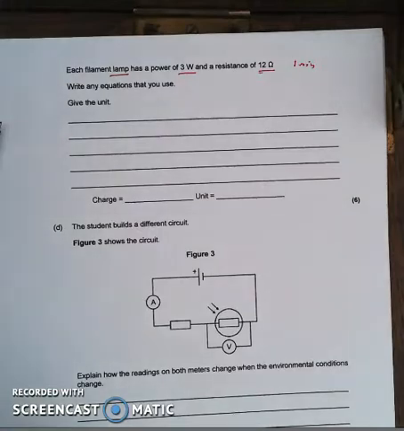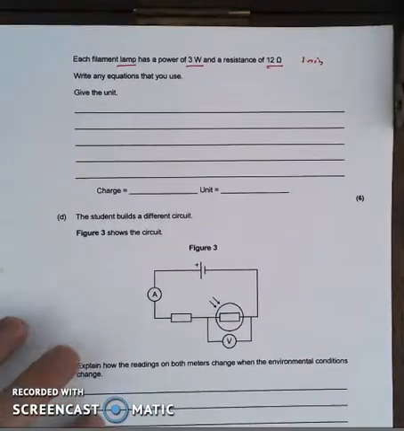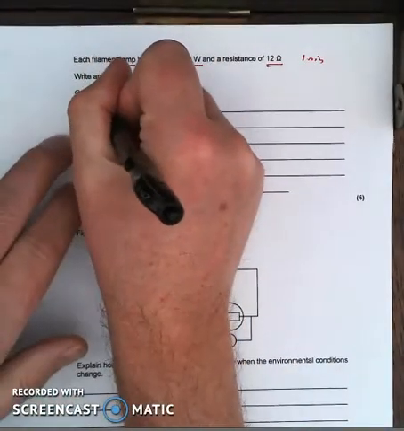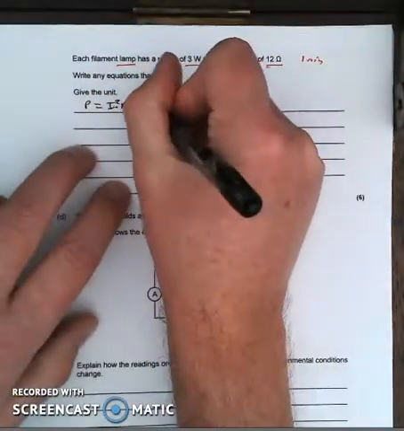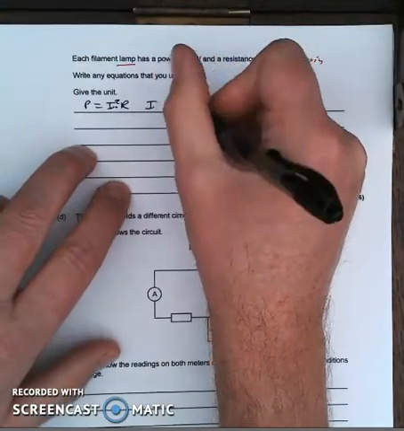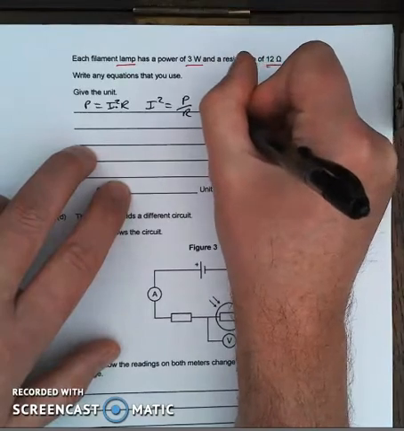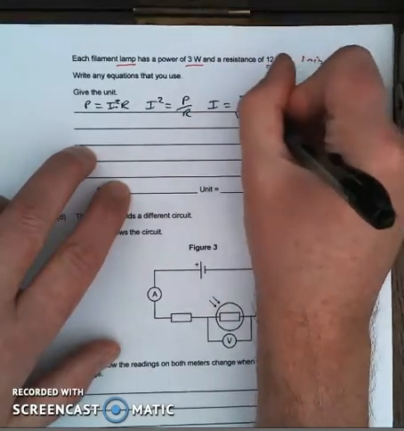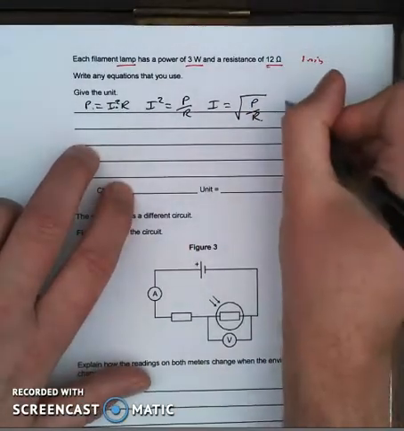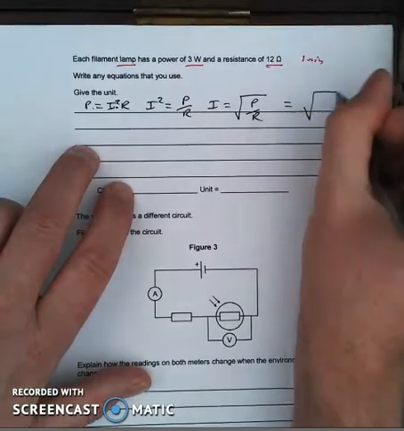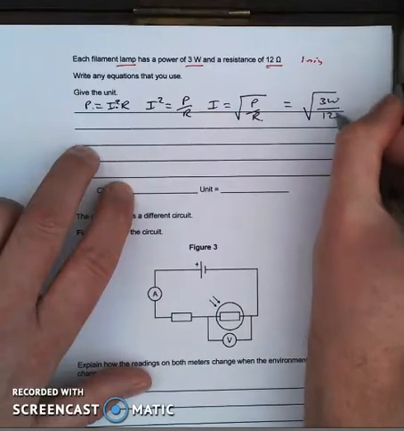So, what do I do first? Well, I need to start off with that equation there, which is P equals I squared R. And I'm going to rearrange that. I squared is going to be P over R, and so I can simplify that again to I is the square root of P over R. So all I've done is rearrange that. Then I can plug the numbers in. So that's going to be the square root of 3 watts, because that's the power, divided by 12 ohms.